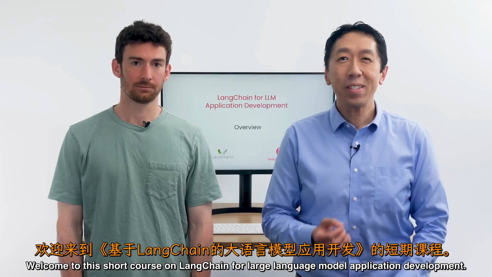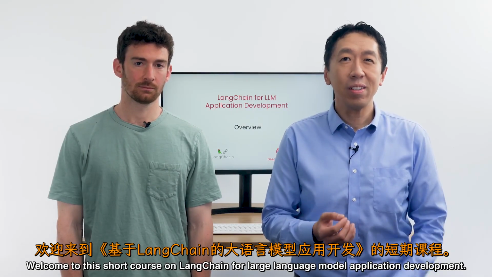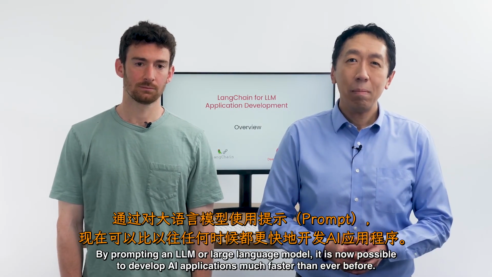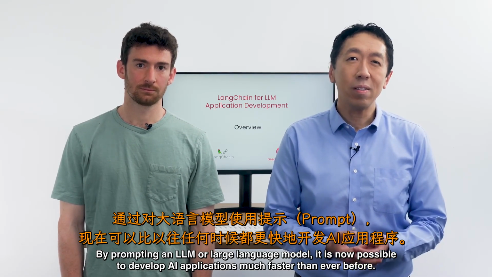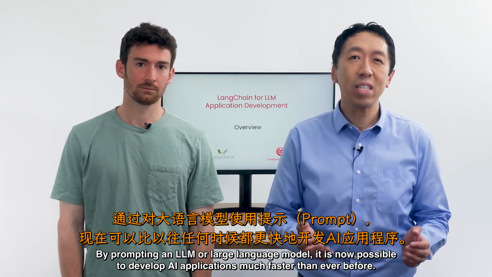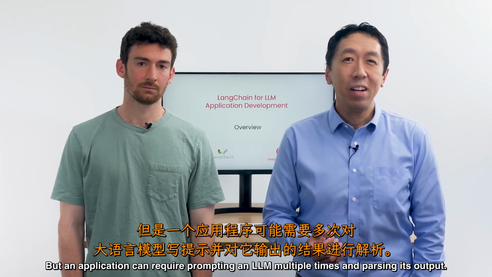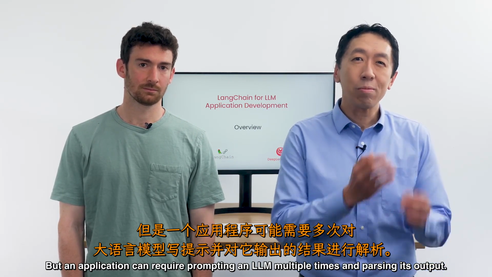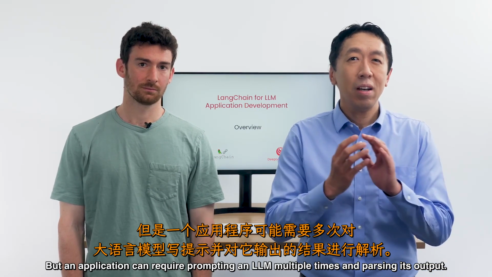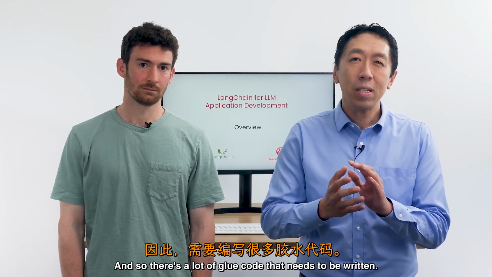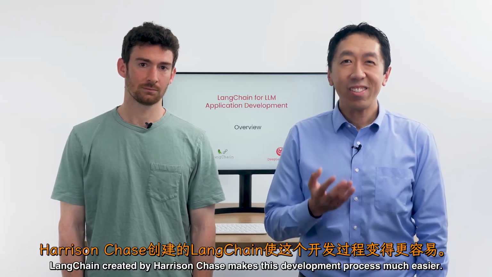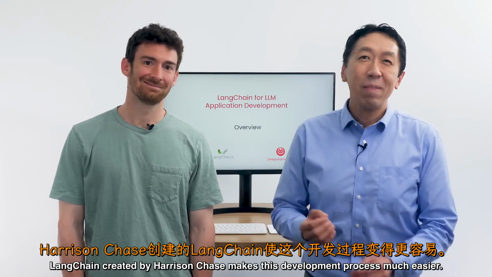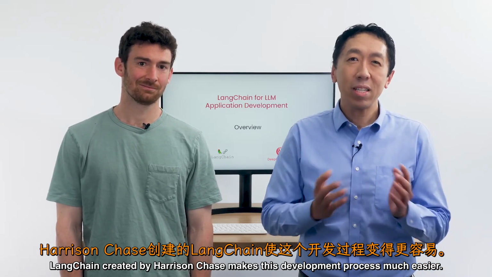Welcome to this short course on LangChain for large language model application development. By prompting an LLM or large language model, it is now possible to develop AI applications much faster than ever before. But an application can require prompting an LLM multiple times and parsing its output, and so there's a lot of glue code that needs to be written. LangChain, created by Harrison Chase, makes this development process much easier.